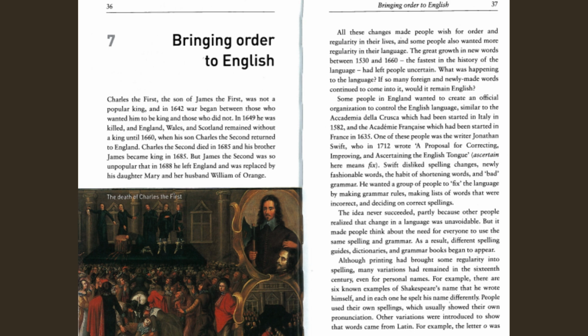Some people in England wanted to create an official organisation to control the English language, similar to the Accademia della Crusca, which had been started in Italy in 1582, and the Académie Française, which had been started in France in 1635. One of these people was the writer Jonathan Swift, who in 1712 wrote, "A proposal for correcting, improving and ascertaining the English tongue." Ascertain here means fix.